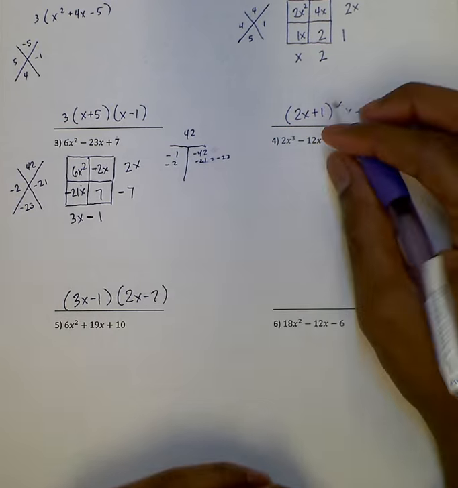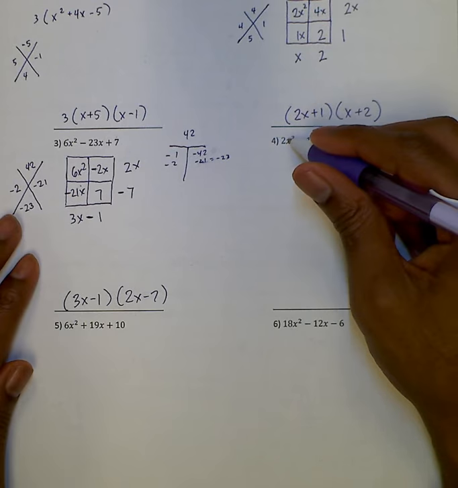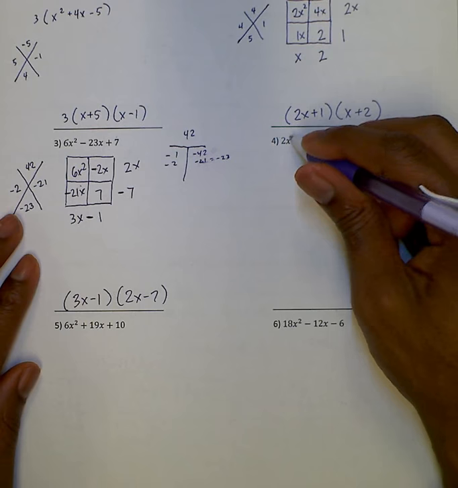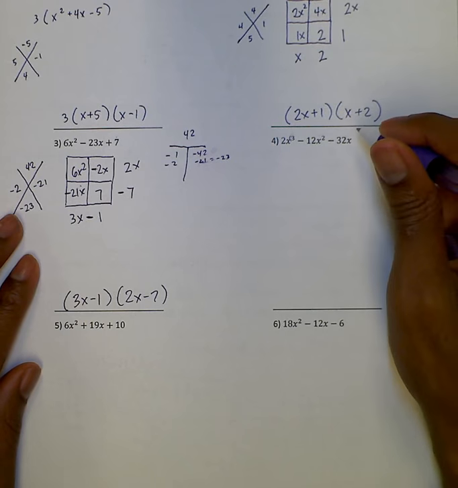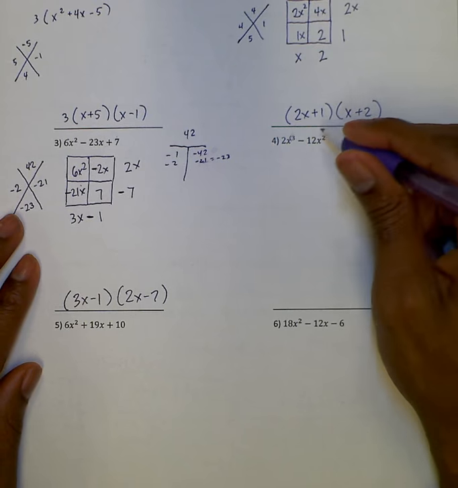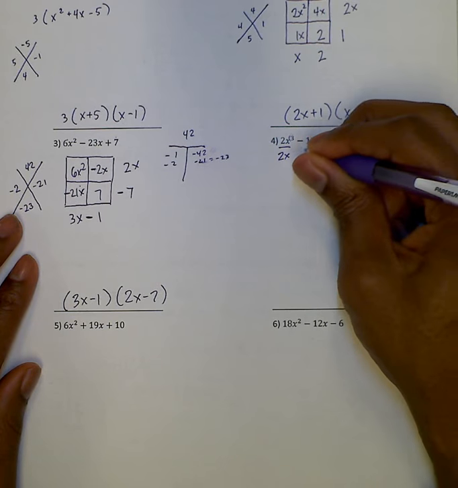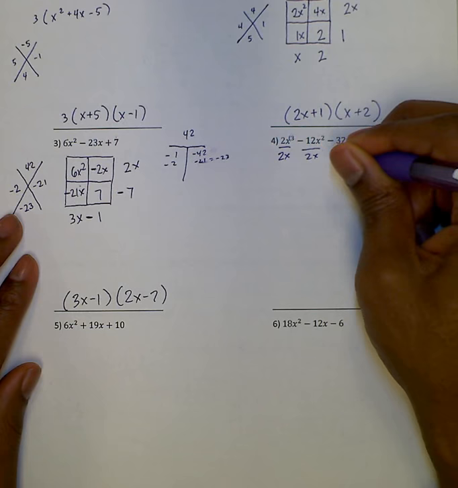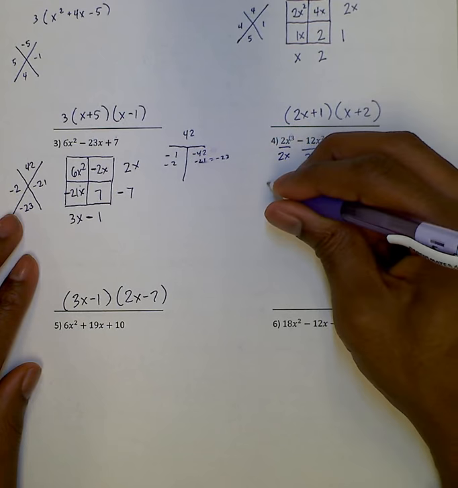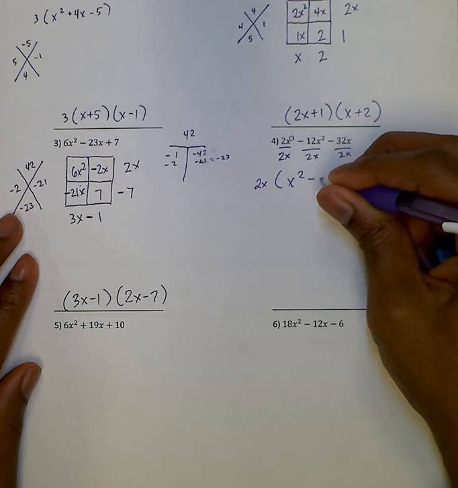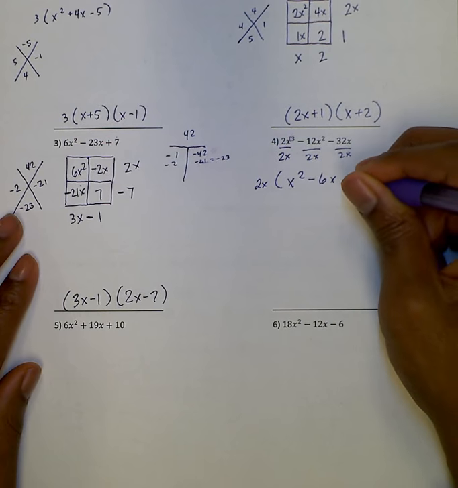Okay, number 4, 2x cubed minus 12x squared minus 13x. Anytime we have this cube, we really haven't talked about factoring those, so it should be a hint like, hey, there might be a GCF here. And there is. Between all these numbers, you see that 2x evenly divides into all these numbers. So I'm going to factor it out, see what I'm left with. I'm left with x squared minus 6x minus 16.